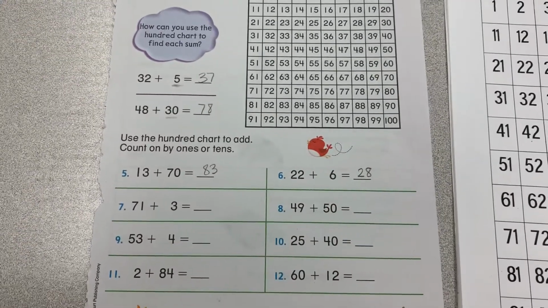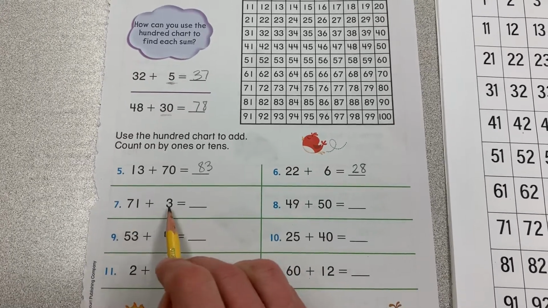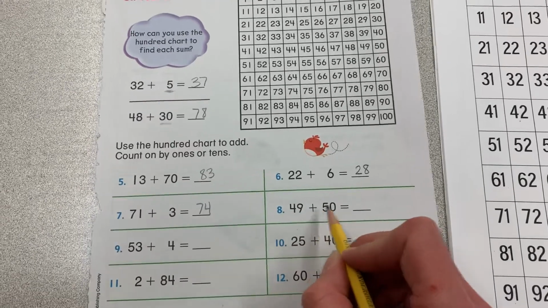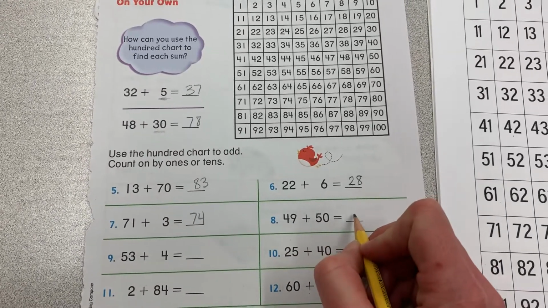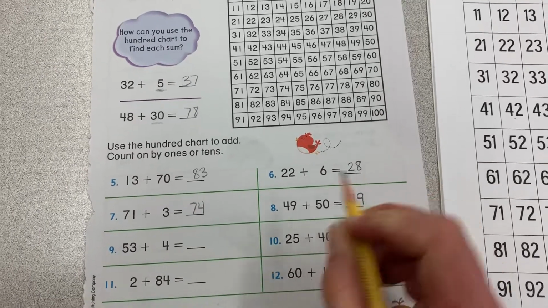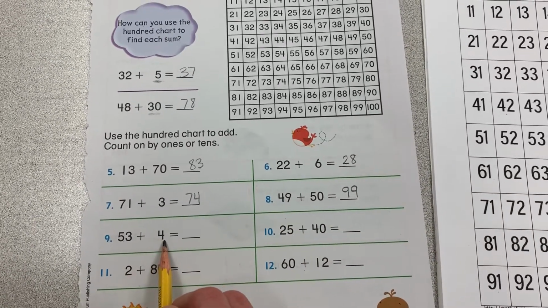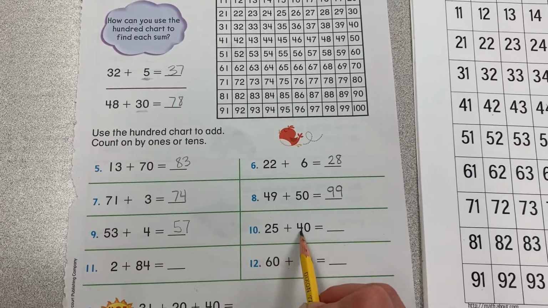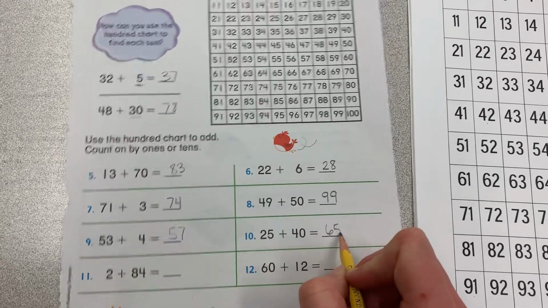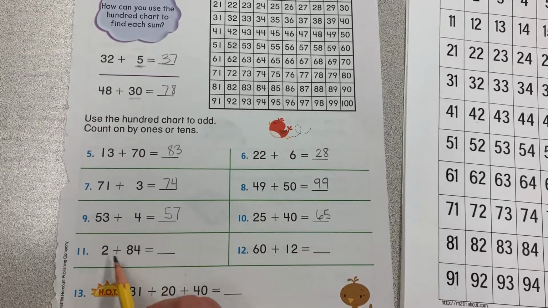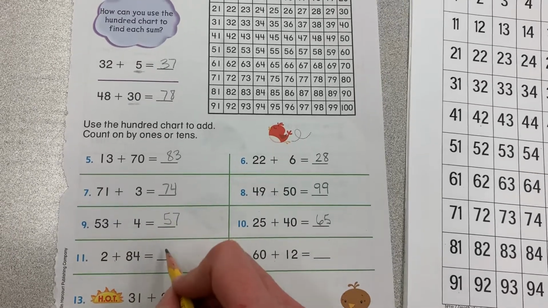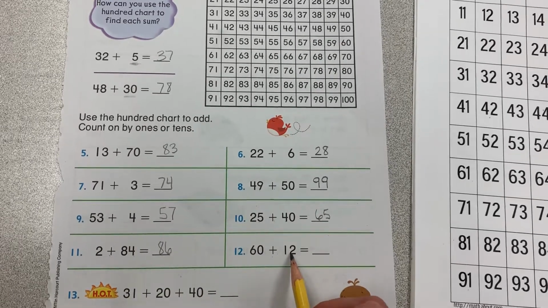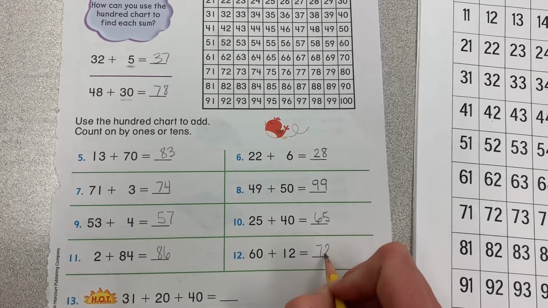Is that correct? 71 plus 3 is 74. 49 plus 50 is 99. 53 plus 4 is 57. 25 plus 40 is 65. 2 plus 84 is 86. 60 plus 12 is 72.